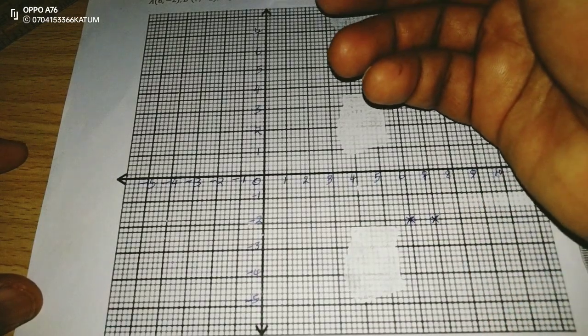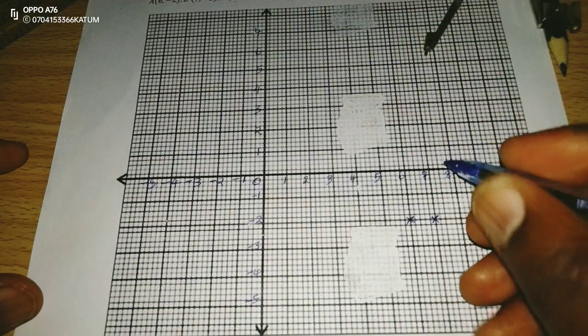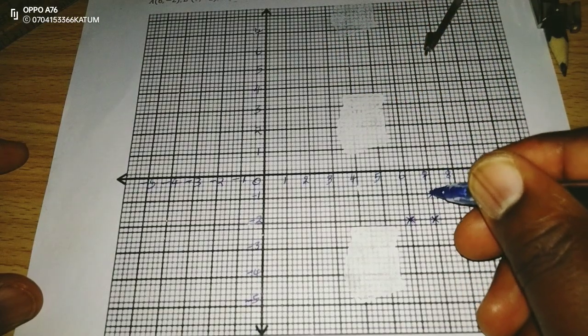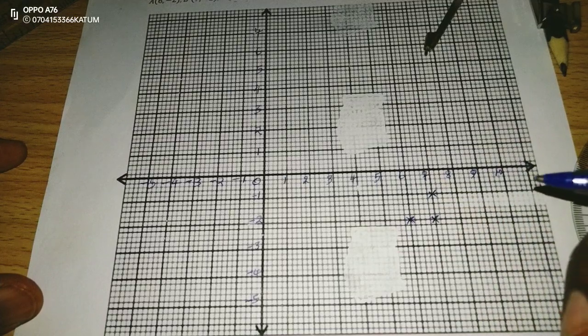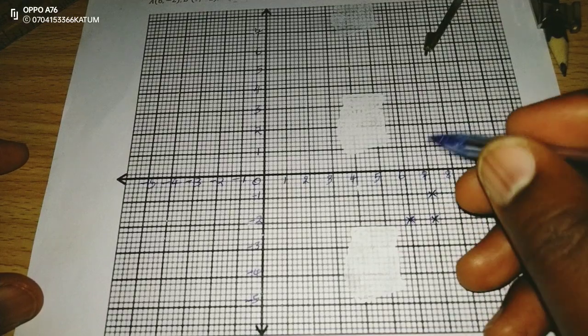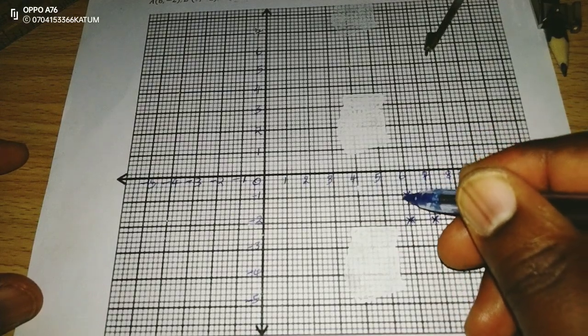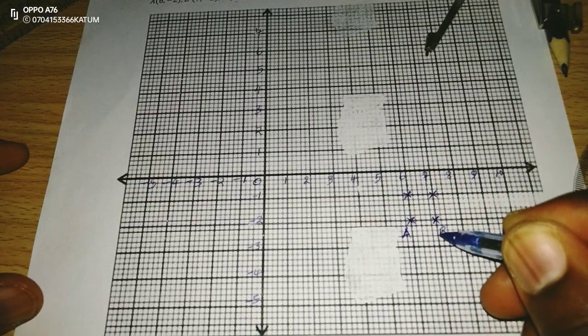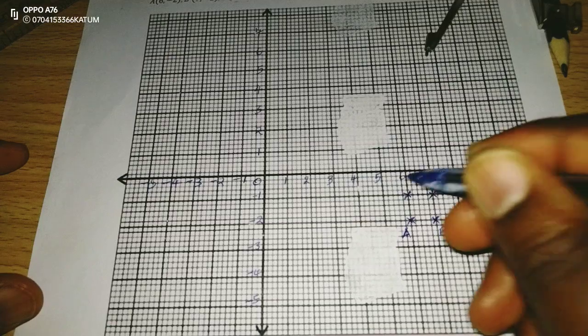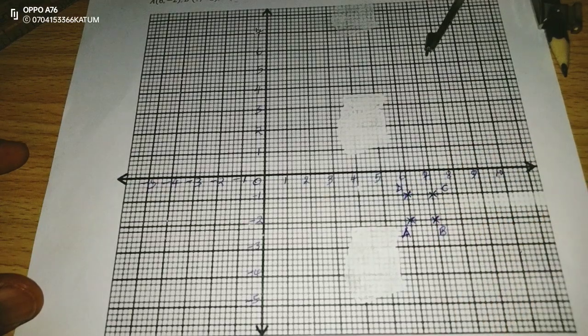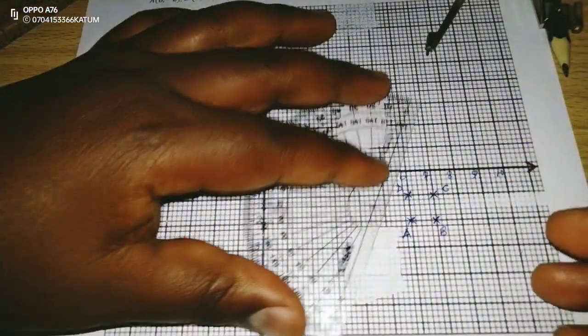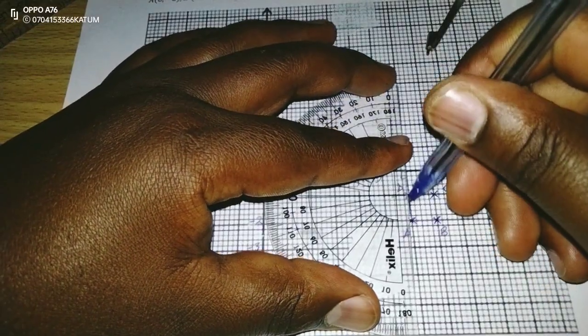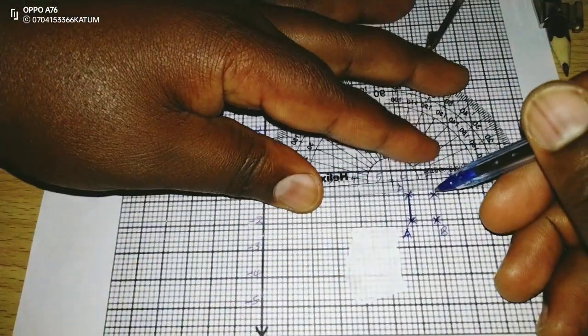Then we have C being (7, -1), this point. The other one is D (6, -1), which is here. So this is A, B, C, D. That is the coordinates of the square. Let me join them to come up with the square.